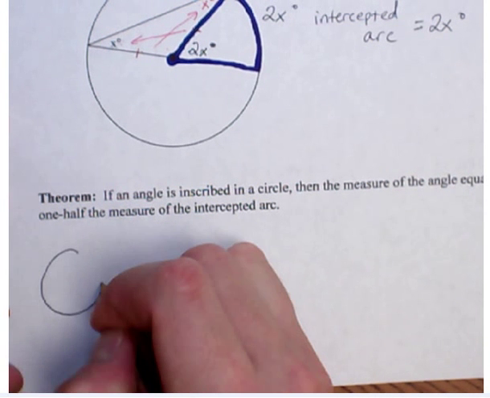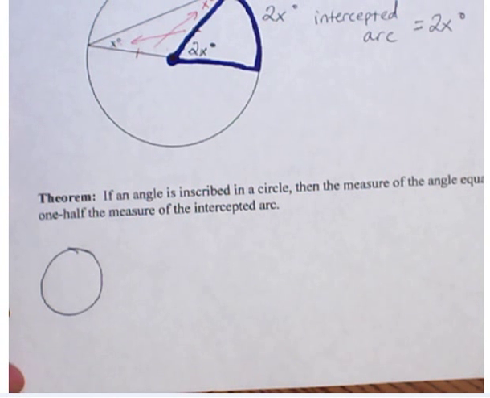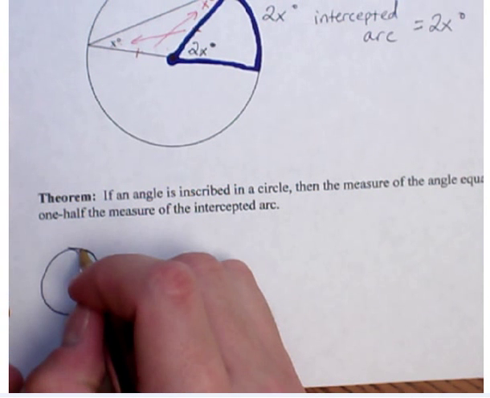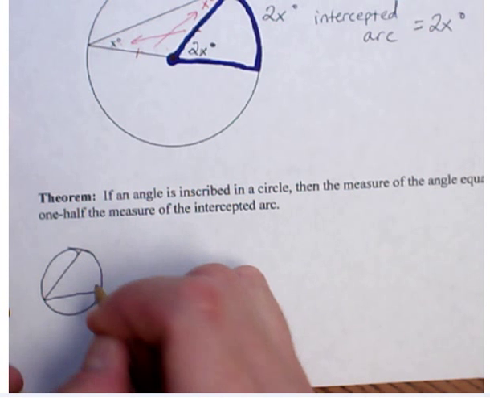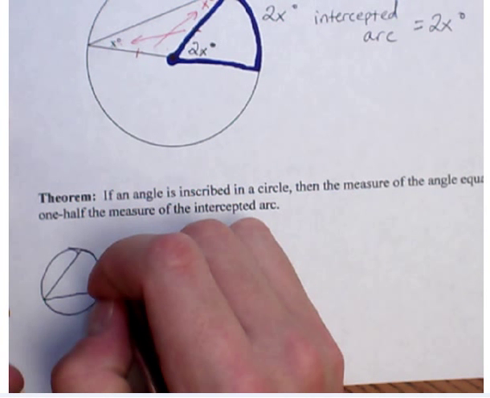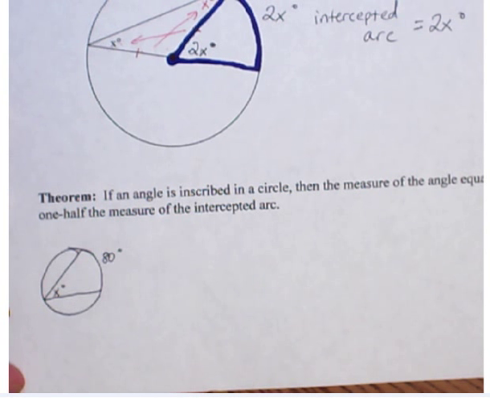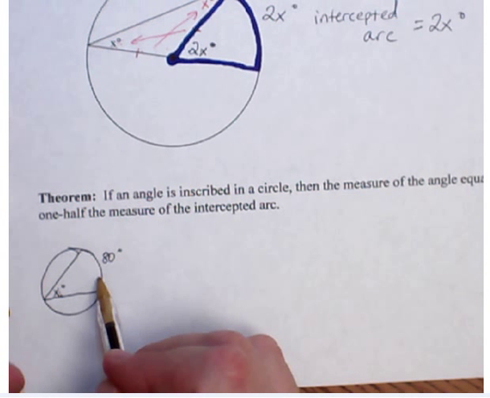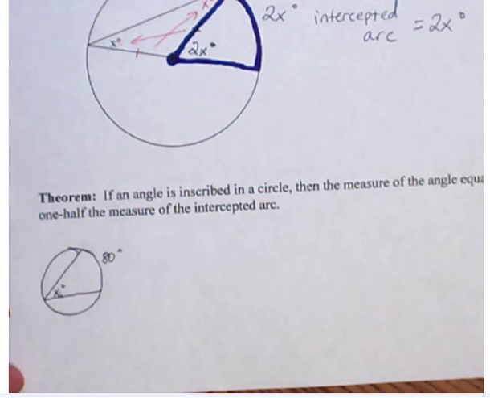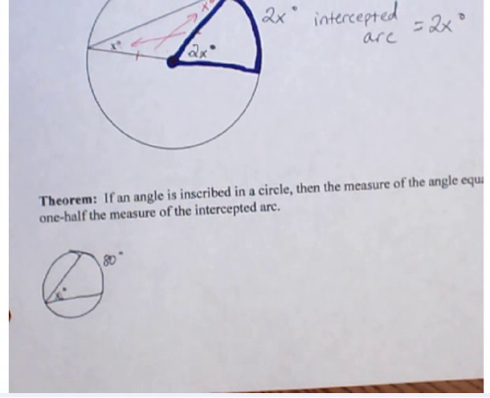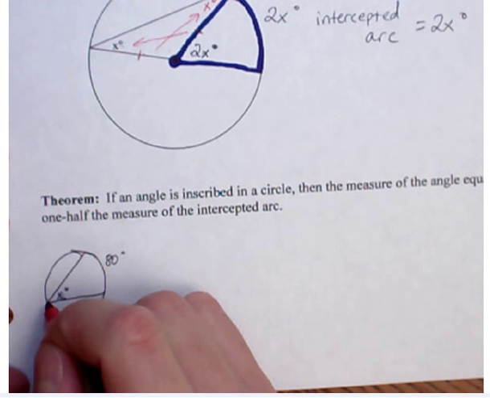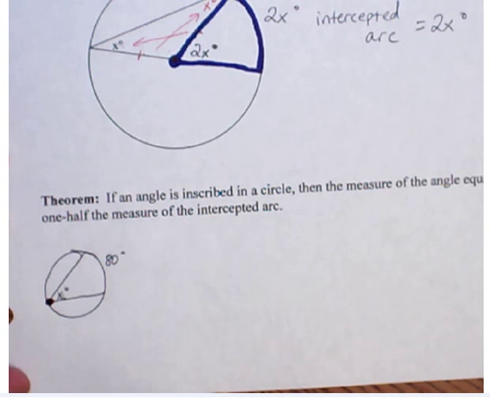I'm just going to freehand a circle. But let's say you have this circle, and we say that the arc measure here is 80 degrees. And we'll say that the inscribed angle is x. So the arc measure is 80, the inscribed angle is x. Now this is true anytime the vertex is on the circle. If it's not on the circle, we can't do this.